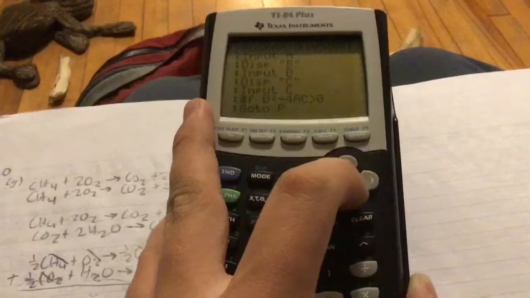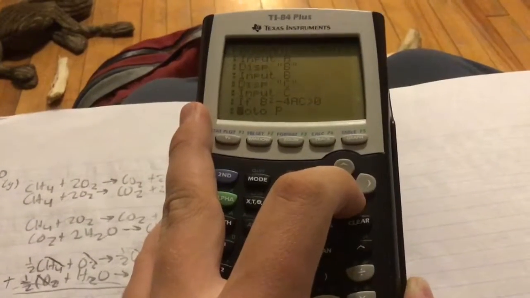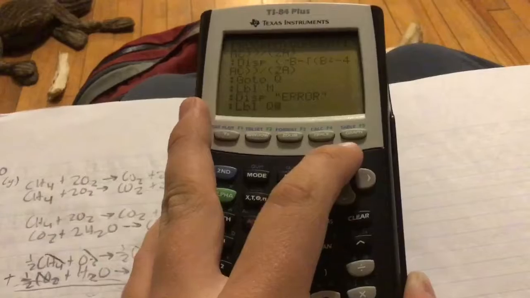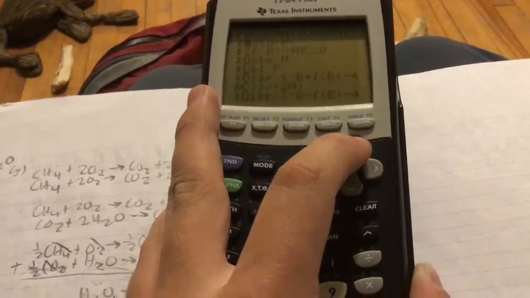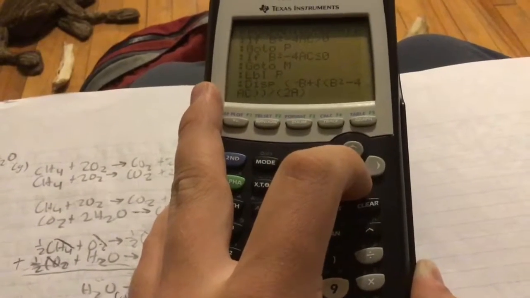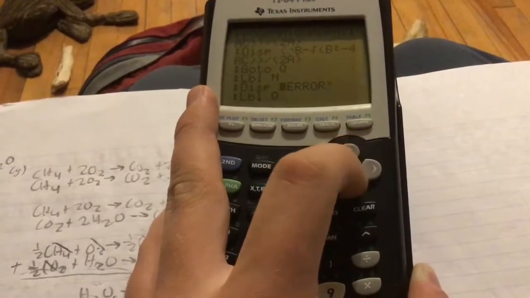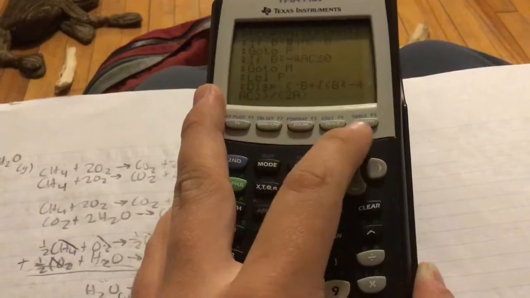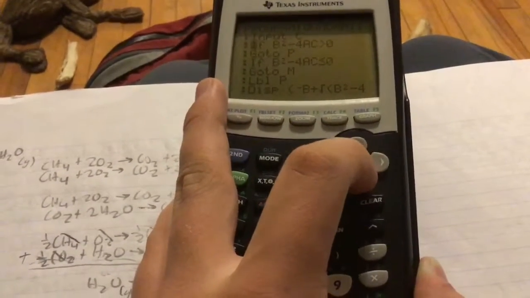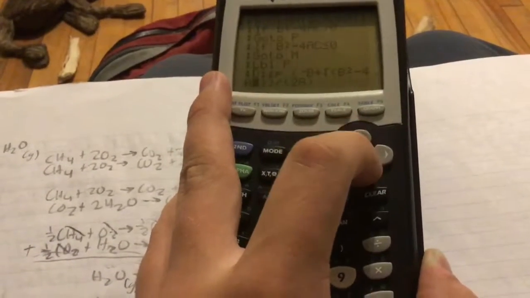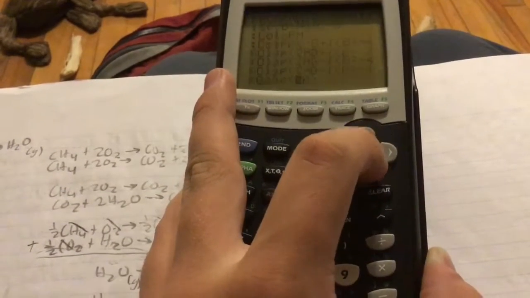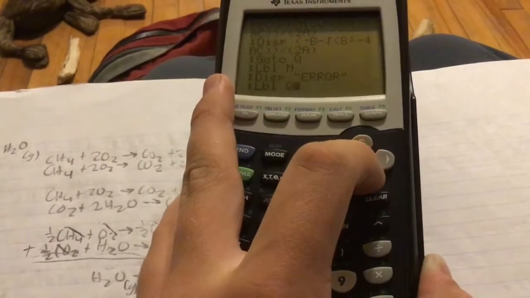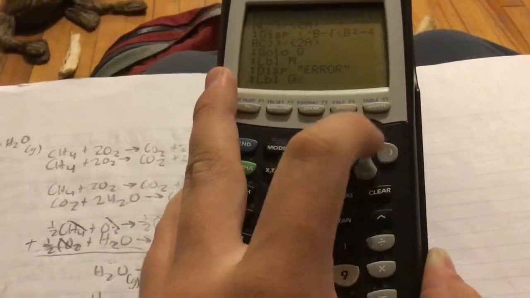So if it's a non-real answer, go to M, and it displays error. But if it's greater than 0, then you're fine. It means it's a real answer, so it displays both the plus and the minus answers. And then you go to the next part, which is the label after the error, so that it doesn't print error. And that's the program.